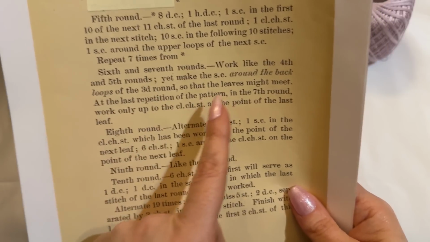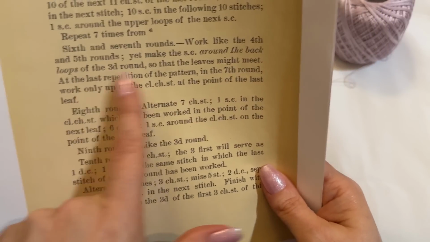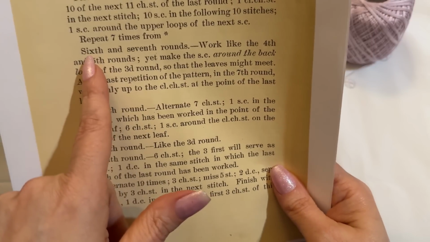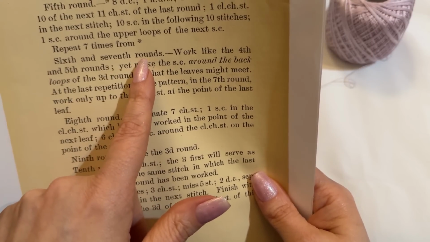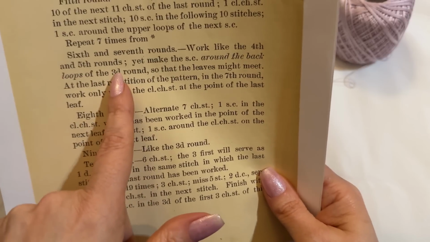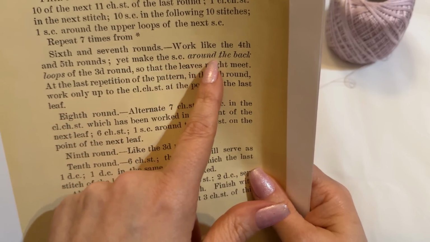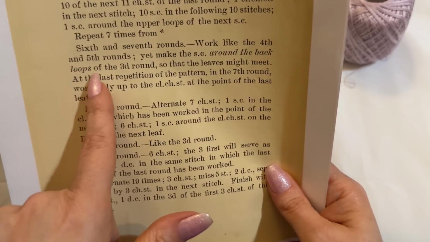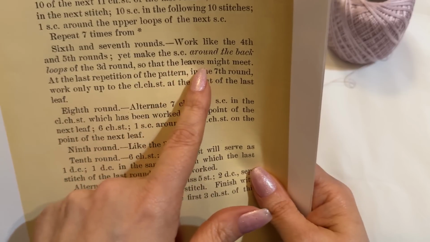Where did I see it? So that the leaves might meet. So 6th and 7th rounds, work like the 4th and 5th rounds, yet make the single crochet around the back loops of the 3rd round so that the leaves might meet.